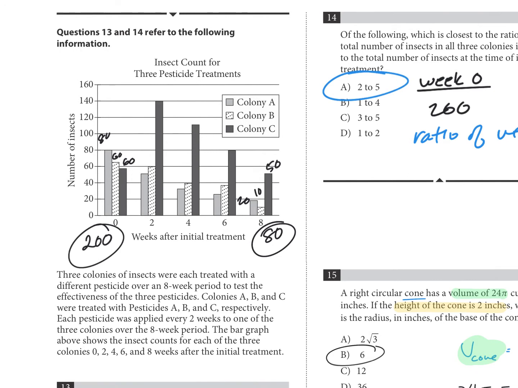Okay, so reading this graph, this is the first colony treated with 1 pesticide, and it looks like that's working, right? The number of insects is decreasing. This dotted graph is treated with a different pesticide, also seems to be working. This graph's treated with a pesticide, seems to go way up at first, and then it comes back down to sort of where it was at the beginning. So maybe it's working, we don't know.